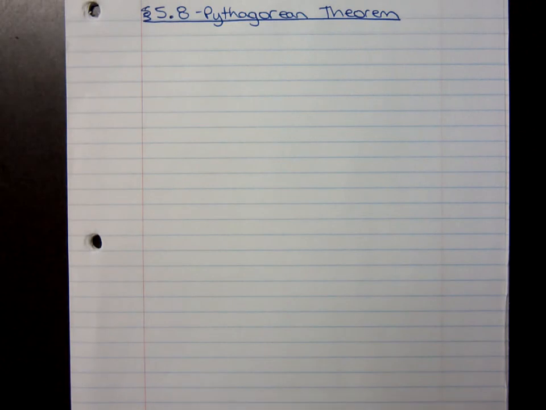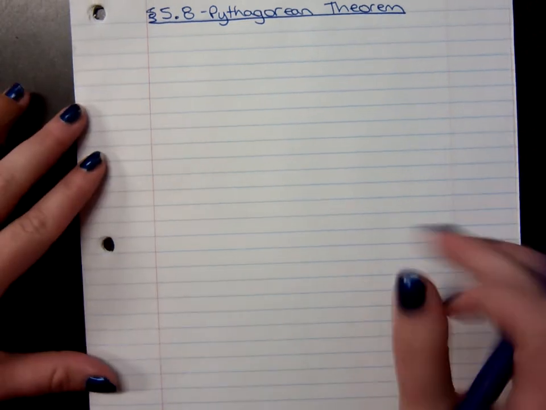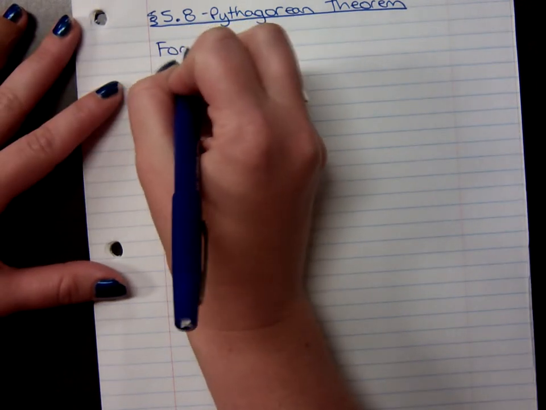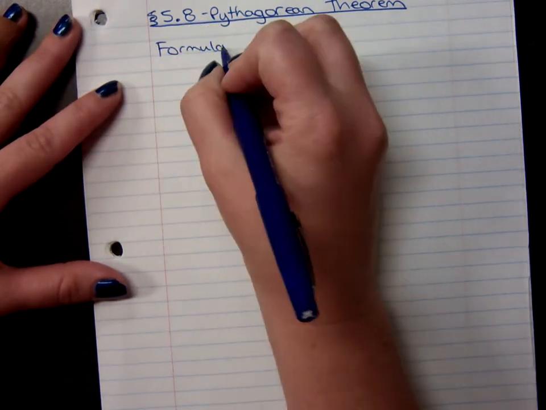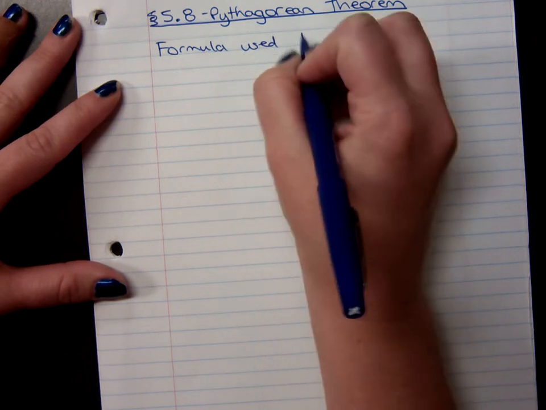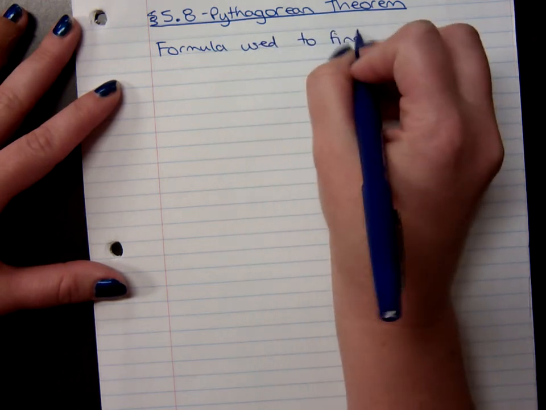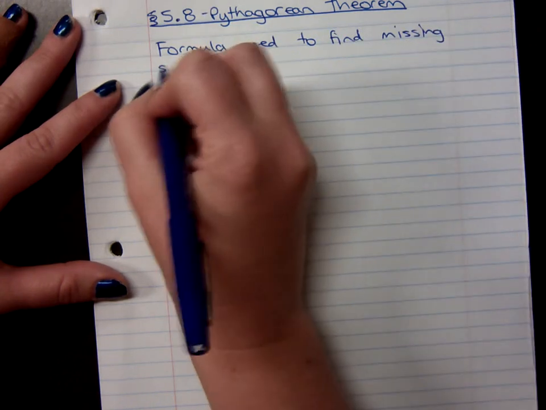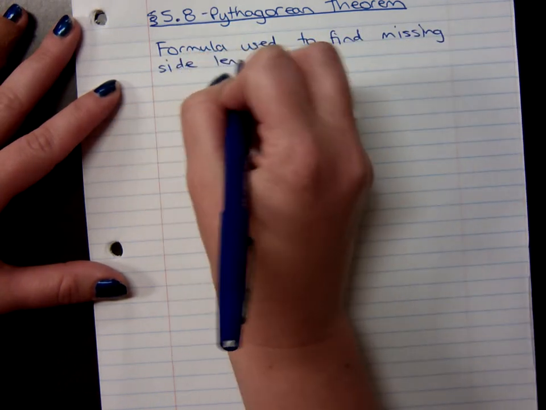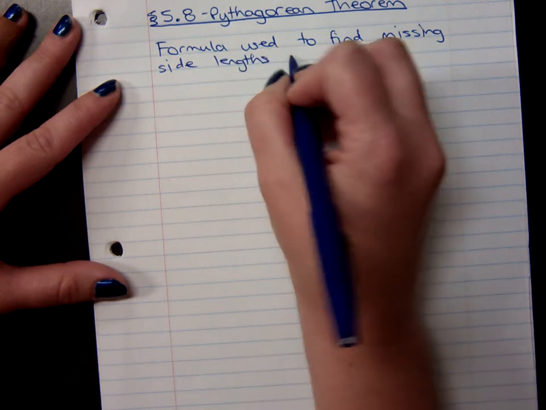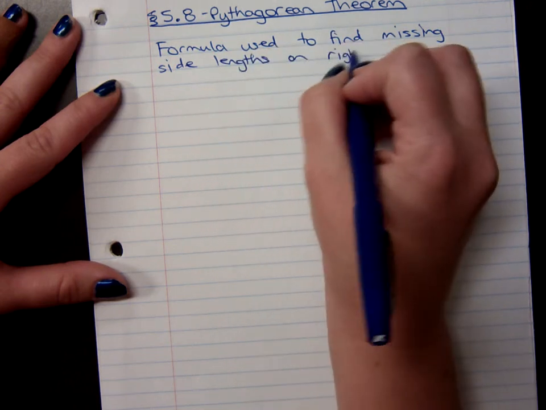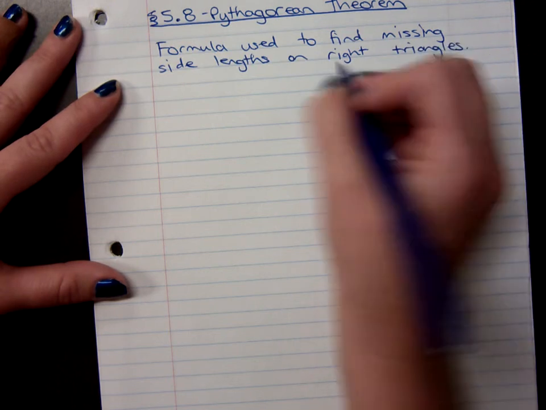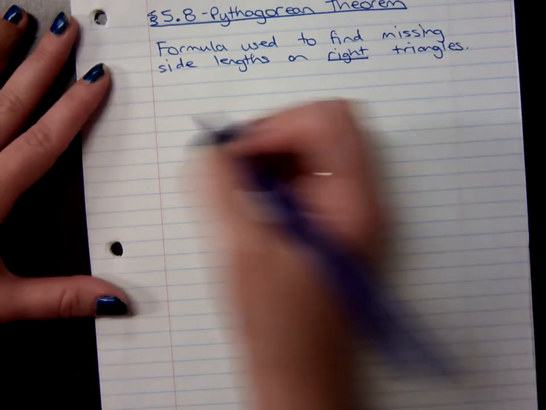These are the notes for section 5.8 on Pythagorean theorem. So Pythagorean theorem is a formula used to find missing side lengths on right triangles. It only works for right triangles.